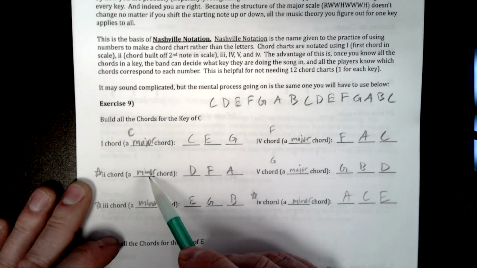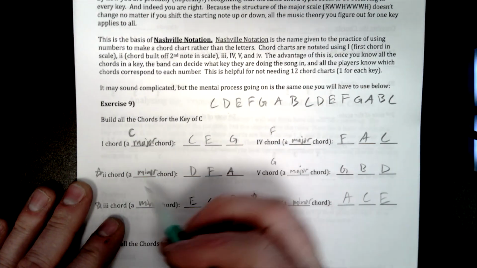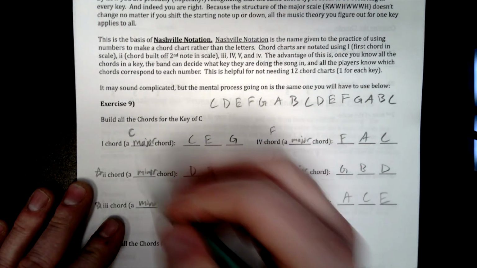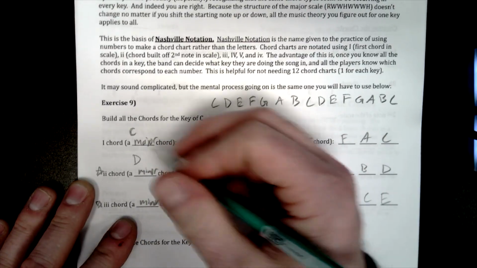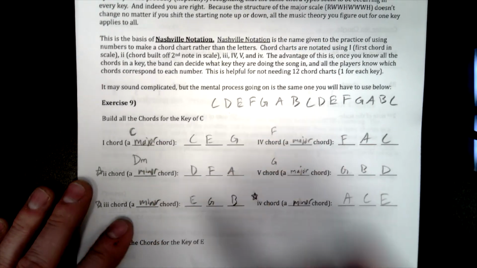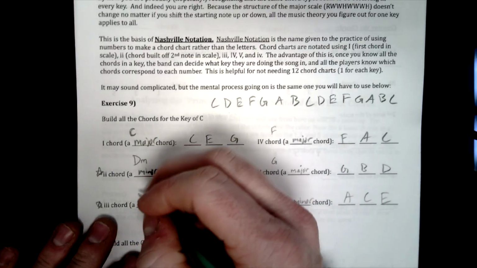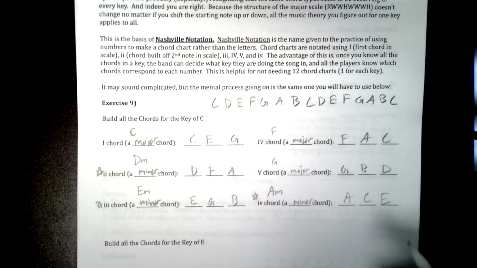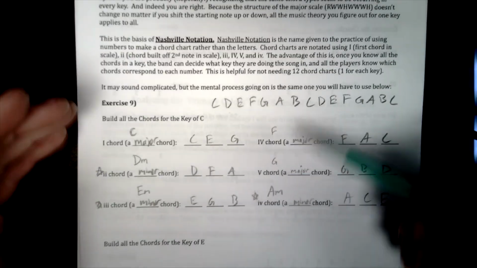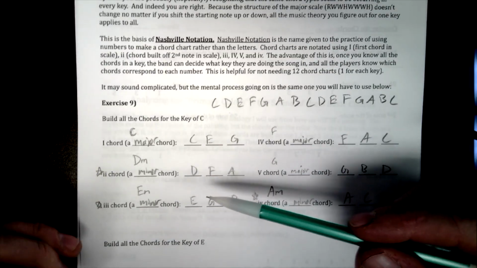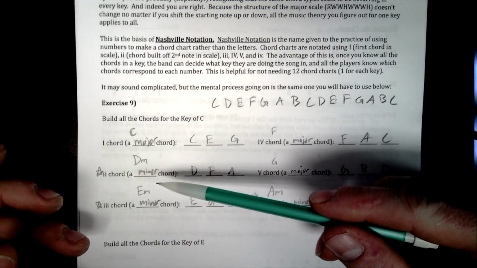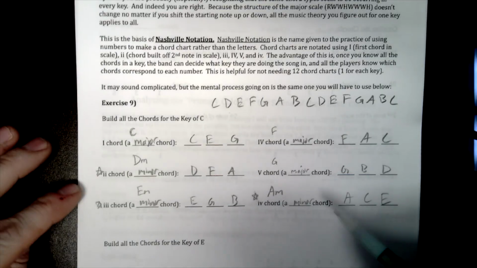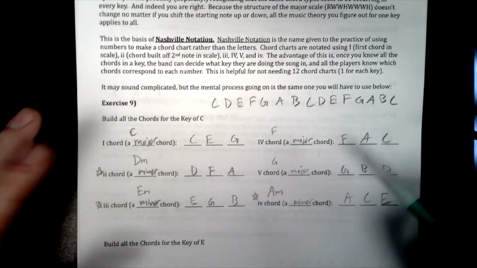If you have a minor chord, though, we still use the capital letter, like our starting point was D. So we use the second note of the scale as our starting point. We use a capital D, but we'll use a lowercase m next to it. So D minor, E minor, A minor. So when you're seeing the chords on the chord charts, that's what that means. Lowercase m is a minor. If it's just a capital, it's a major. And again, minors sound sad, majors sound happy.